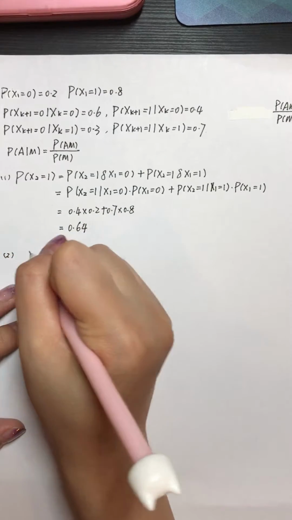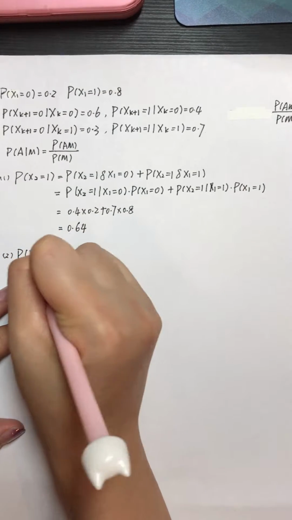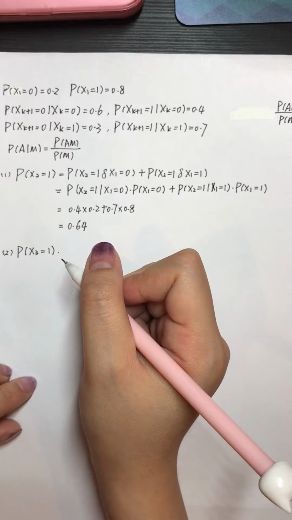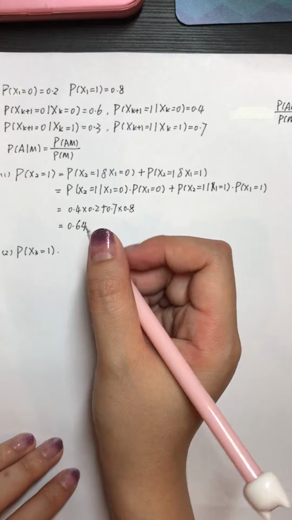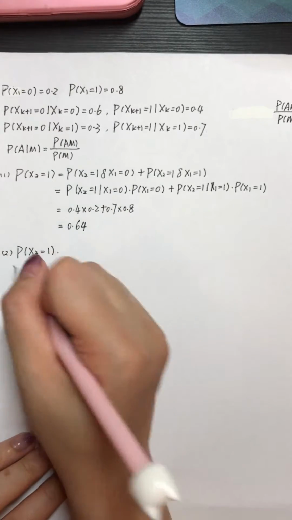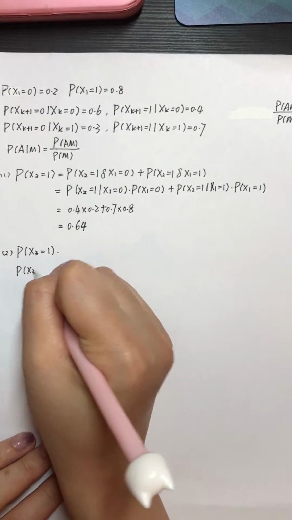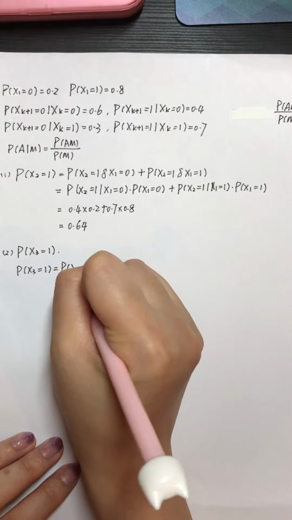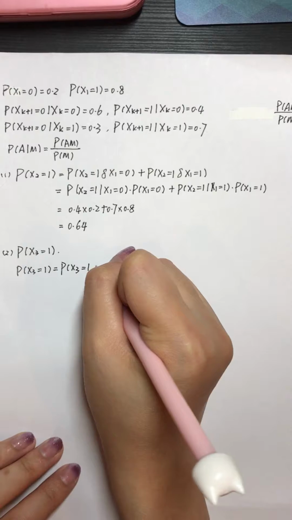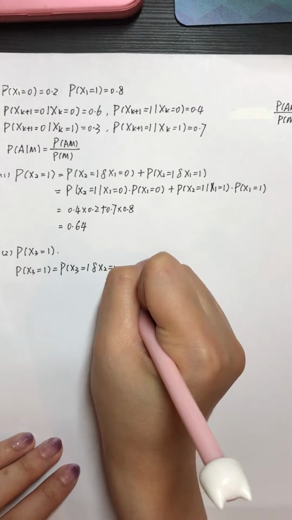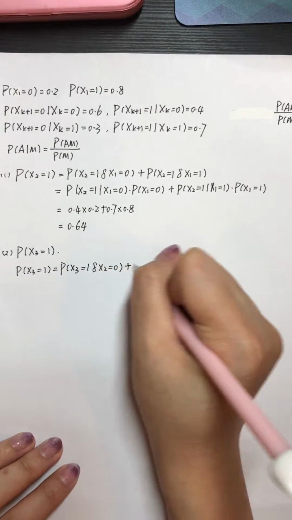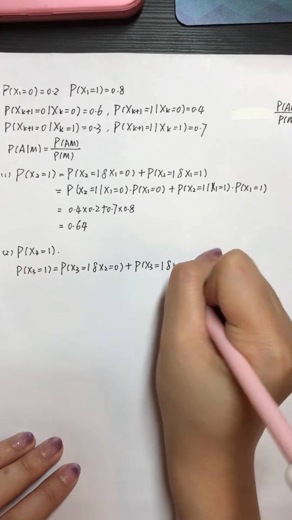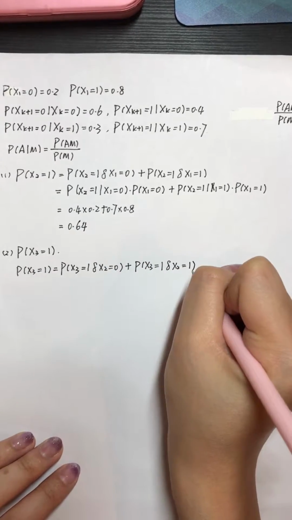The second problem is to find the probability of x3 equals 1. Similarly, we can write the probability of x3 equals 1 as the probability that x3 equals 1 and x2 equals 0, plus the probability that x3 equals 1 and x2 equals 1.